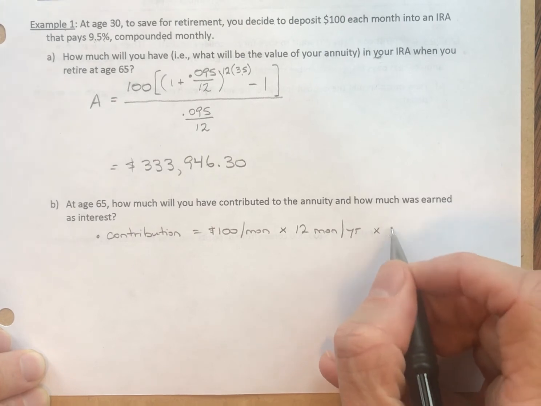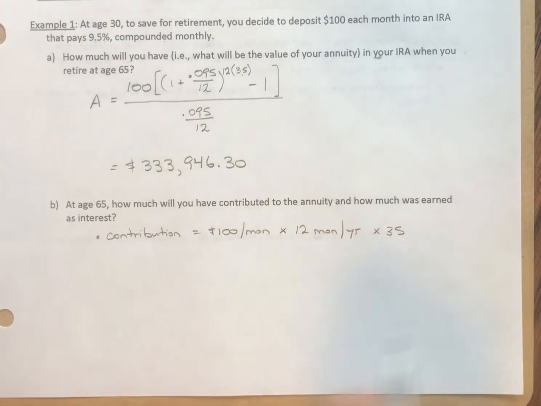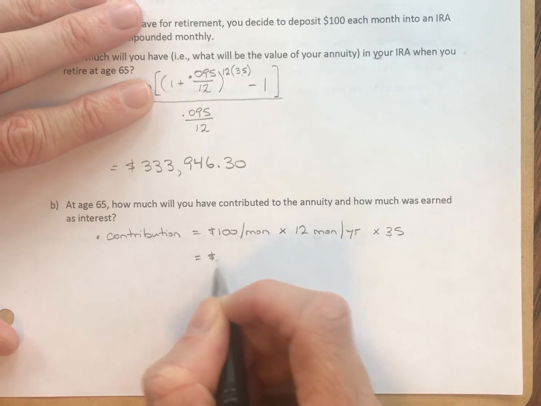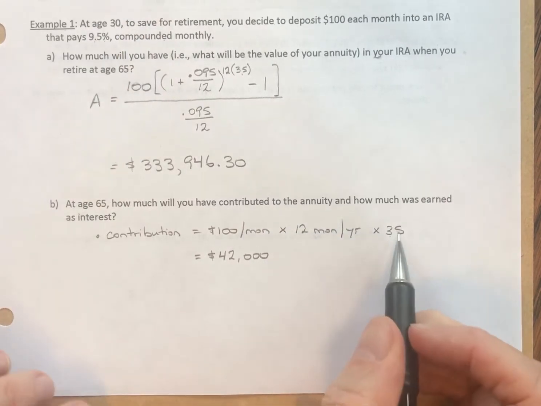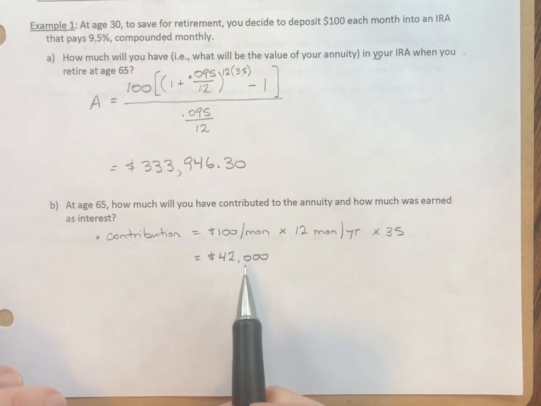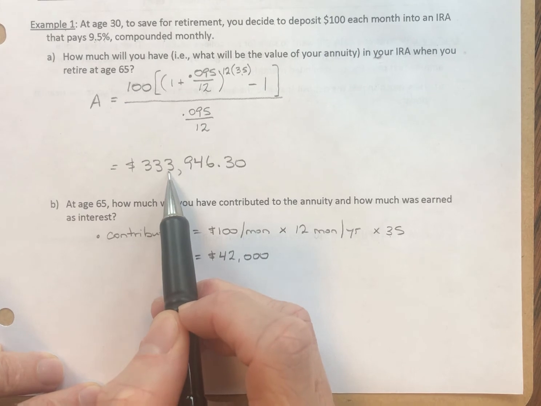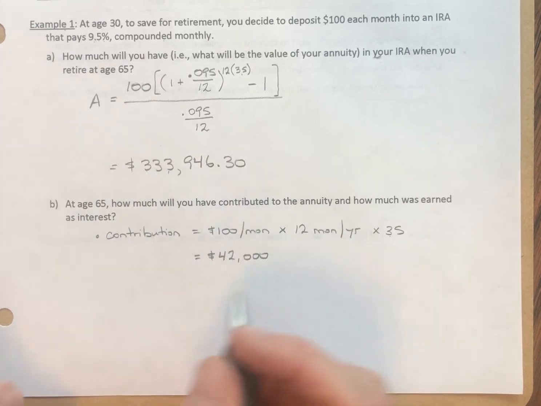Yes, 35 years. And I'm going to do this again because I want to make sure my number is correct. 100 times 12 times 35. I was correct. You contributed $42,000 over those 35 years. Your contribution is not that much compared to what you ended up with, which is over $300,000.